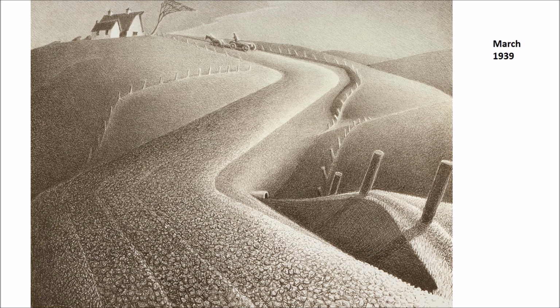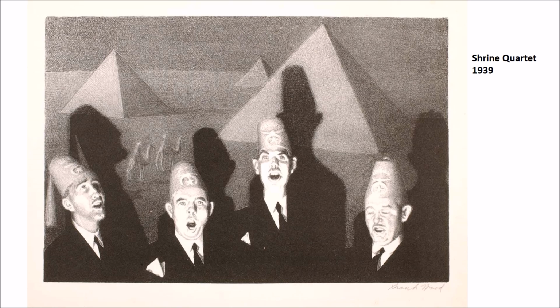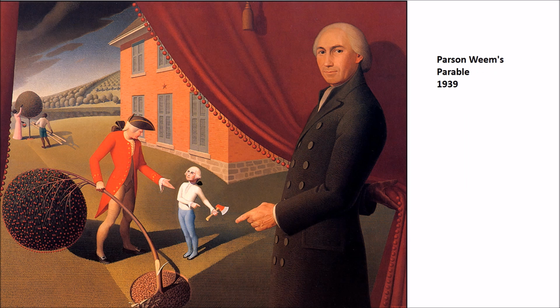This is, of course, regional art, regionalism, and along with Stuart Curry and Thomas Hart Benton, he is one of the three larger practitioners of this, all from the same time period. Shrine Quartet, again, a humorous look at America, and again, I think that he's enjoying the presence of these people more than he's making fun of them. I think there's something very wholesome about that.